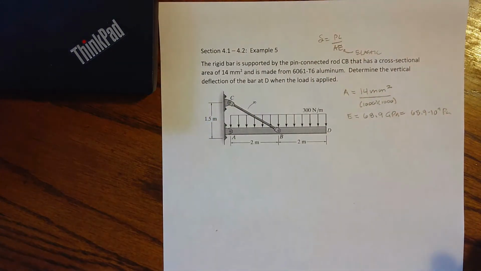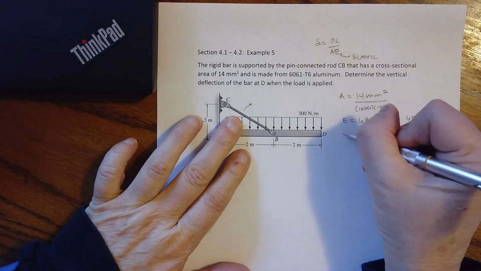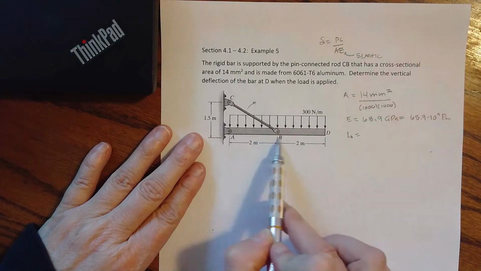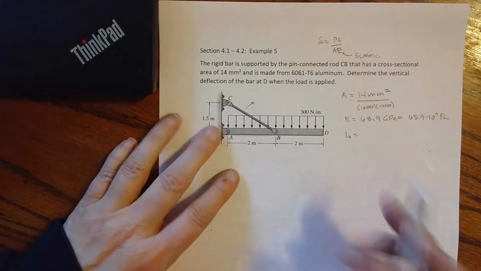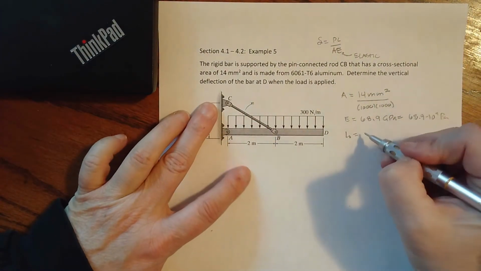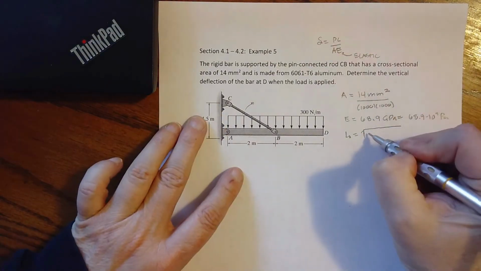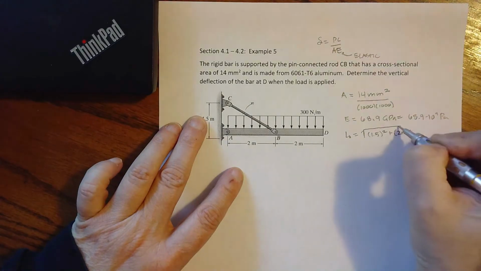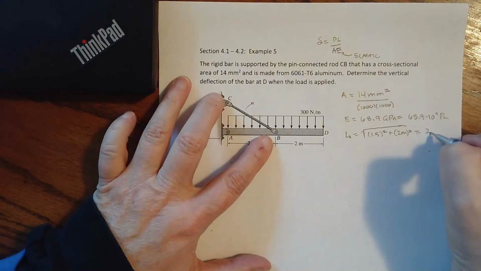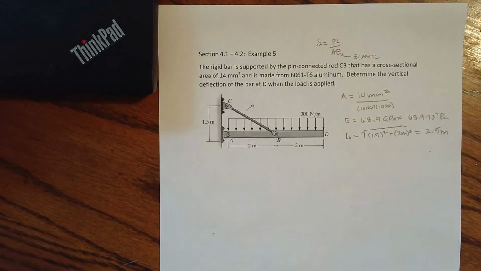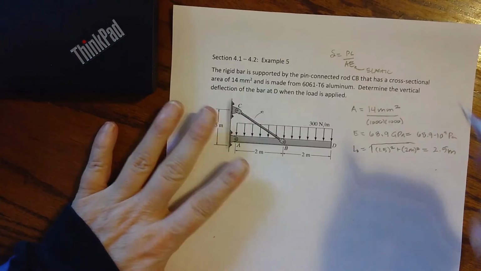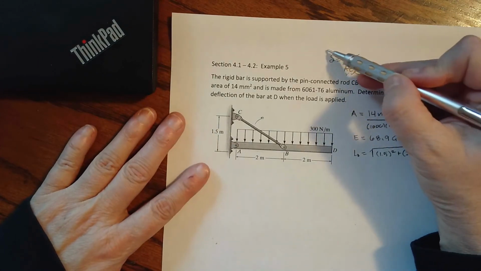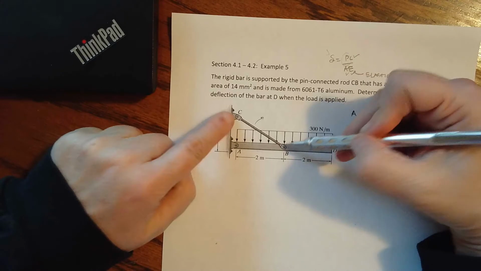Okay, and we have an original length. It's not given, but I can see that this is a nice right triangle, so it's going to be the hypotenuse of that geometry. So I have 1.5 meters squared plus 2 meters squared. When we do that, we're going to get 2.5 meters, and that's our original length. Okay, so far we have E, A, L. In order to find that delta, we're going to have to find the internal force.